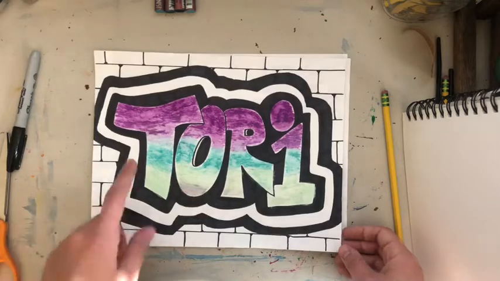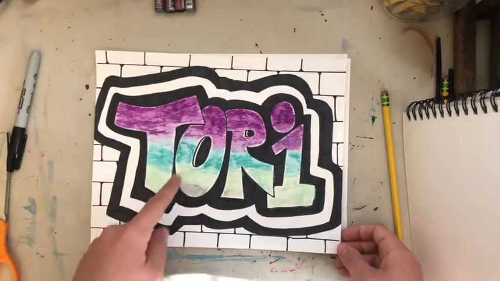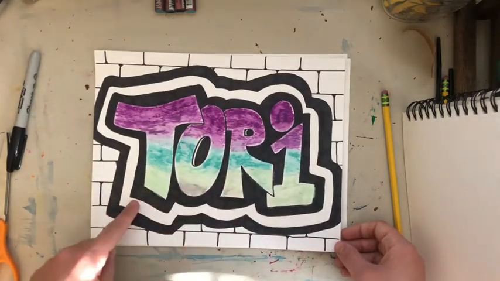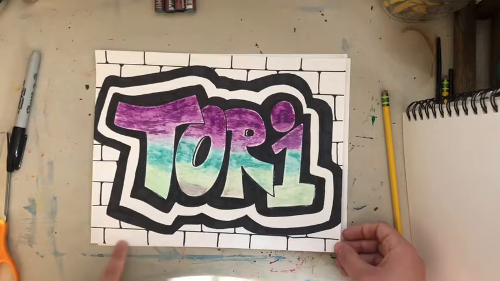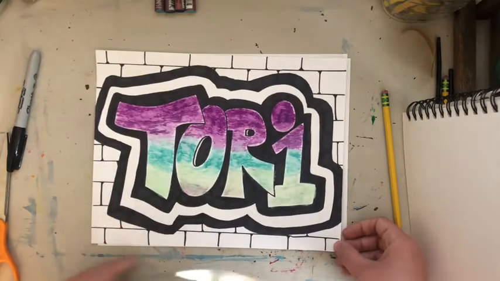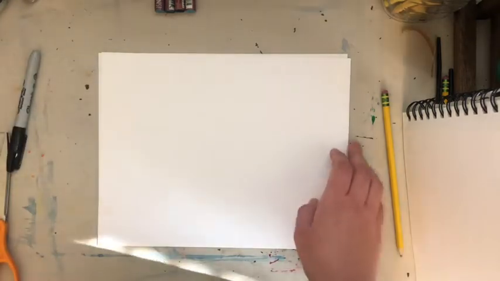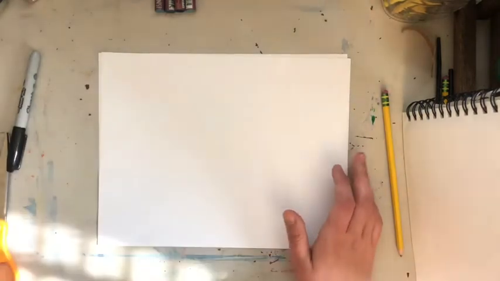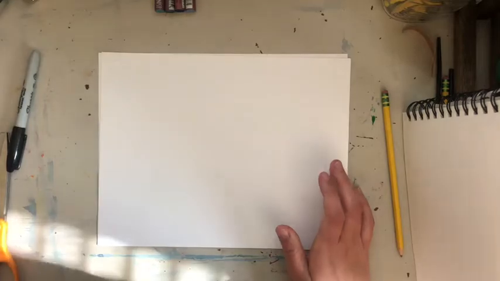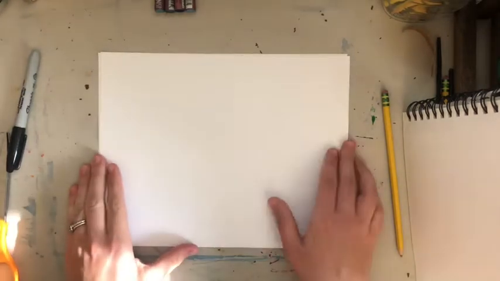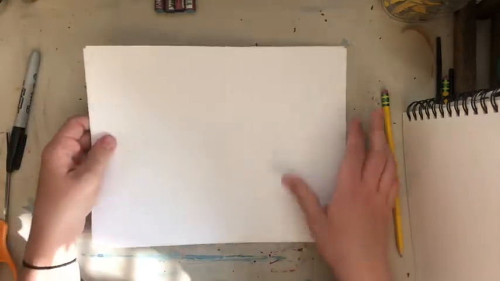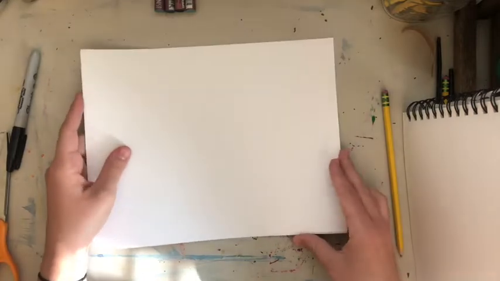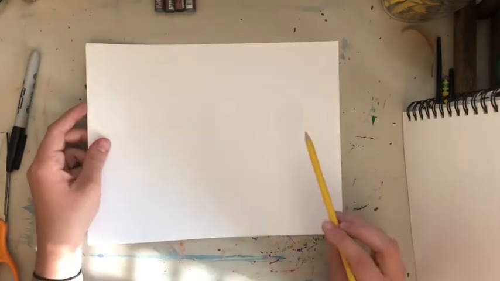So this is mine. I'm going to show you how to start with the lettering, make the drop shadow, and then also create a brick wall in the background. I'm just using computer paper, Sharpie, and then to color I used oil pastels, but anything that can shade would be best. So like a pencil if you don't have things in color, or crayons, colored pencil, anything like that.